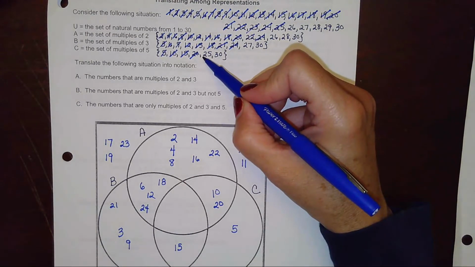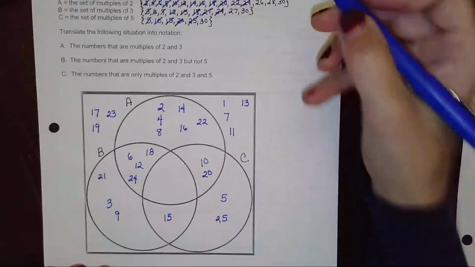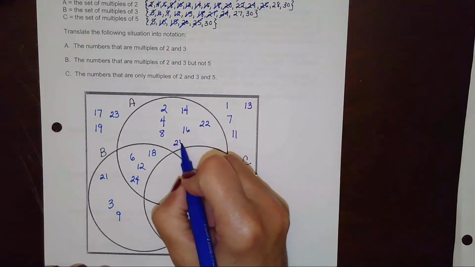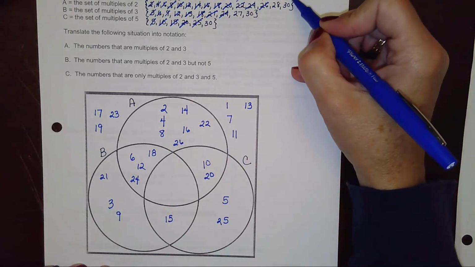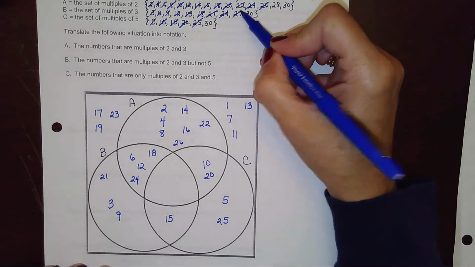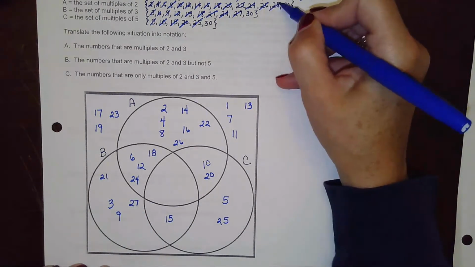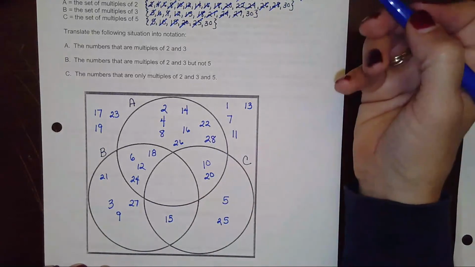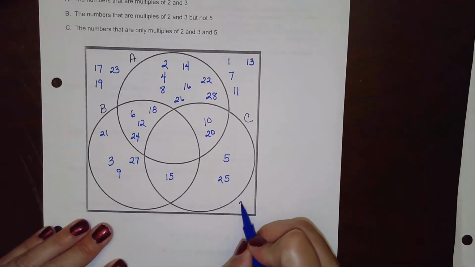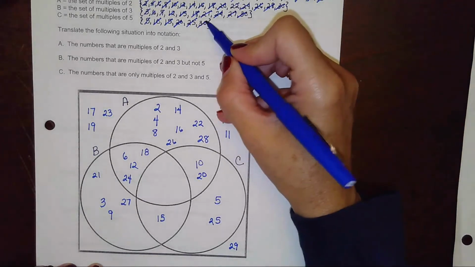25 looks like it goes in just C. 26 is in just A. 27 looks like it's in just B. 28 looks like it's in just A. 29 on the outside. Stick it down here if you want. And then 30 looks like it belongs in all three.